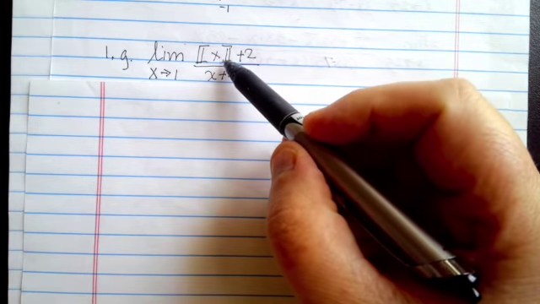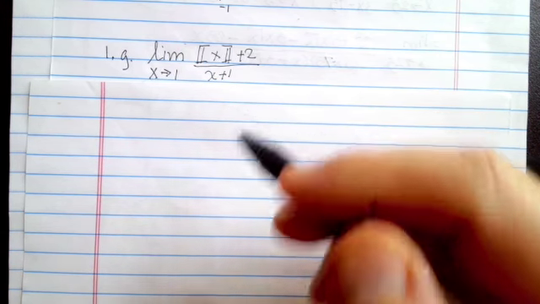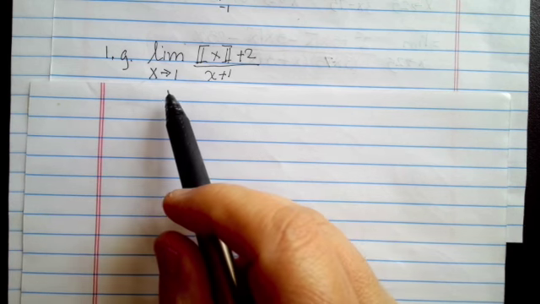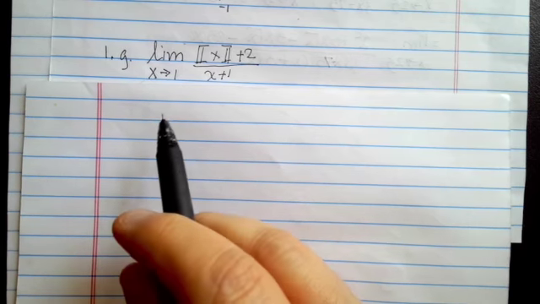Here we have a limit as x tends to 1 of the floor, or greatest integer function, of x plus 2 divided by x plus 1. Whenever you've got a limit that has the greatest integer function or the floor function in it, you probably ought to consider using one-sided limits. Even though this limit doesn't mention one-sided limits, you probably need to try them.